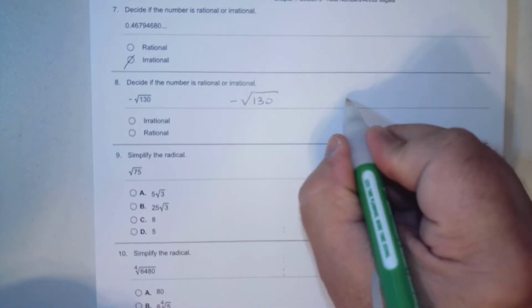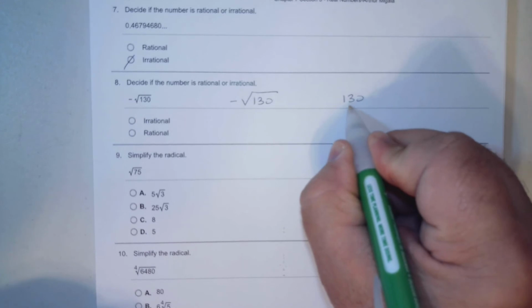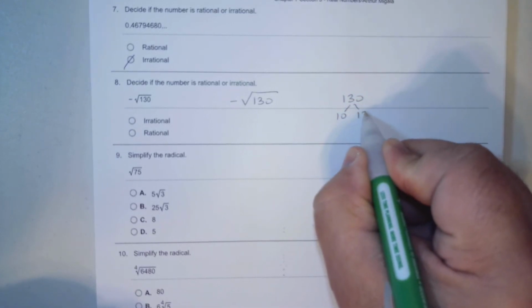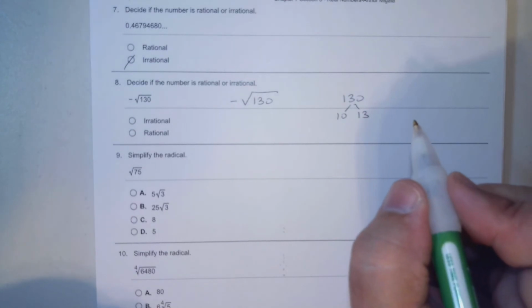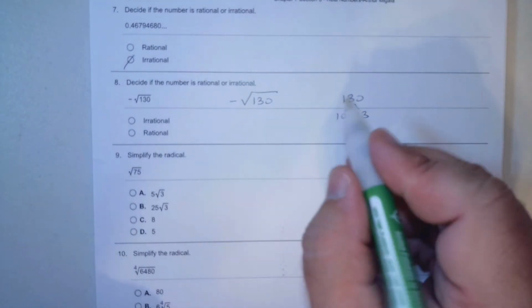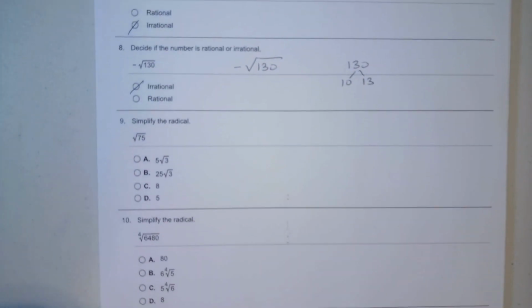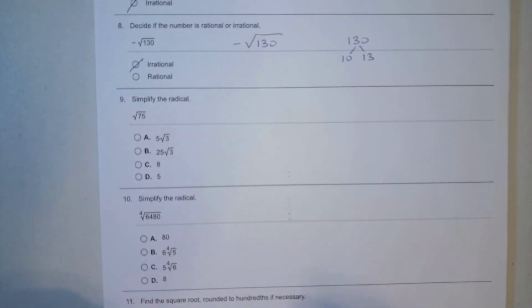Negative square root of 130. 130 ends in a 0, so it's 10 times 13. Nothing factors out, so it's irrational, so we can't predict what the next numbers are going to be in the pattern.